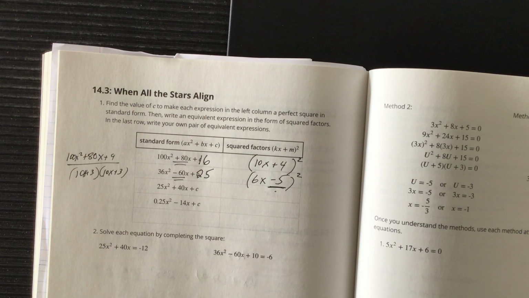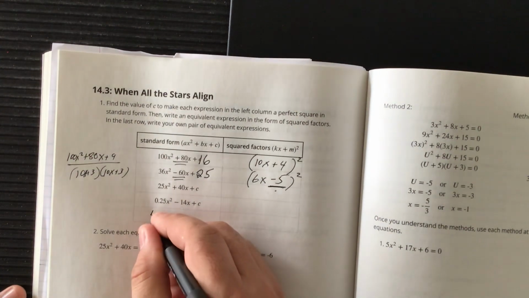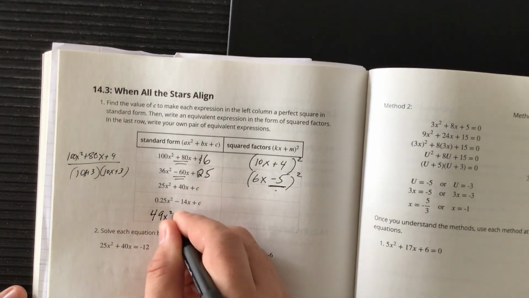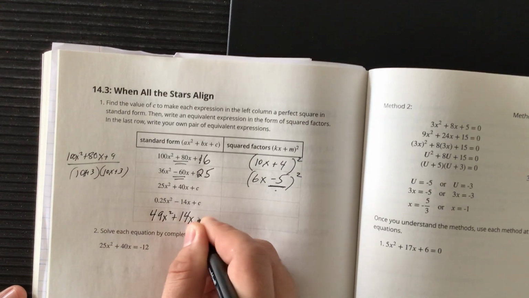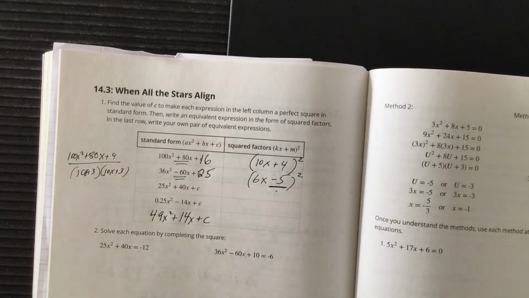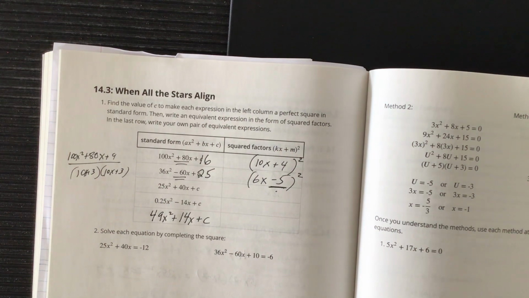Why don't you try the next two? Leave it alone. I'm making one up for the last one. Same process, please. There's another 0 here.